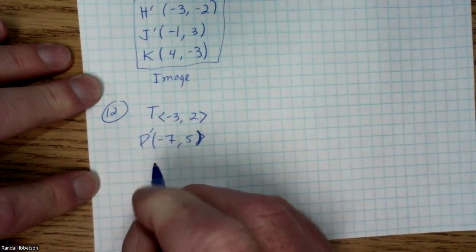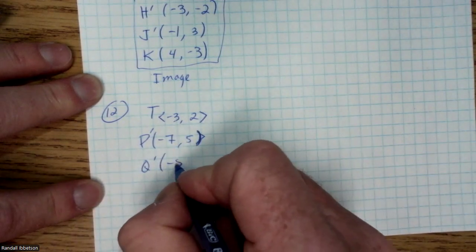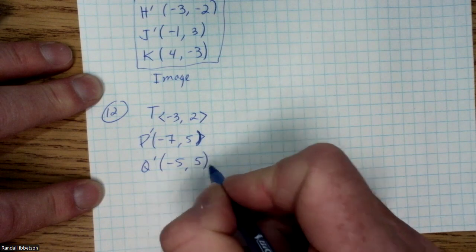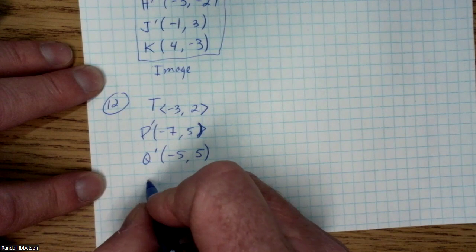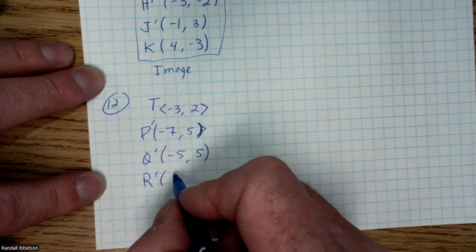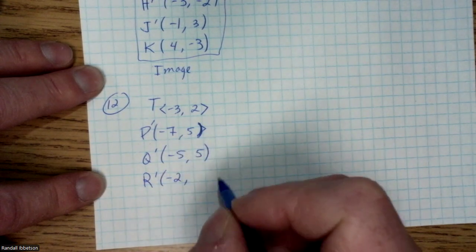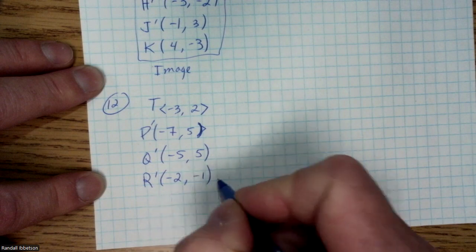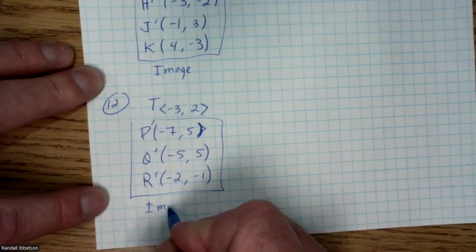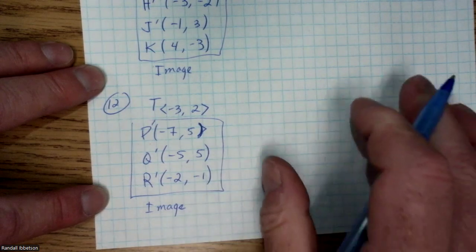P prime. Q prime, we're going to take -2 and subtract 3. And we're going to take 3 and add 2 for Q prime. And for R prime, we're going to take the 1, -3. 1 minus 3 is -2. And -3 plus 2 is -1. So here are the image ordered pairs for number 12. For these last 3 problems, yes, you could graph and figure out these exact ordered pairs.